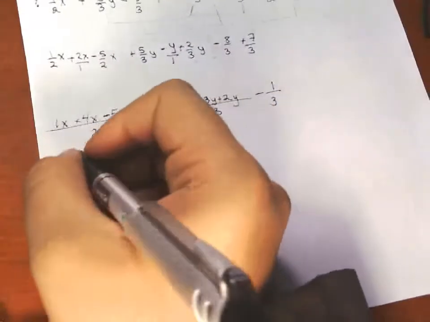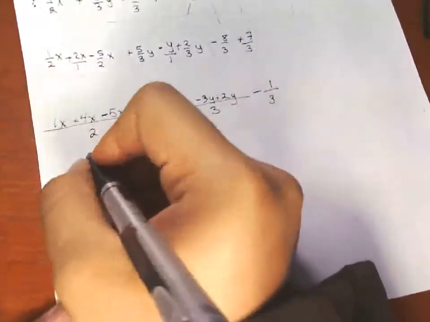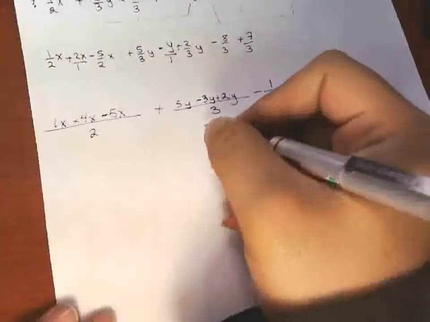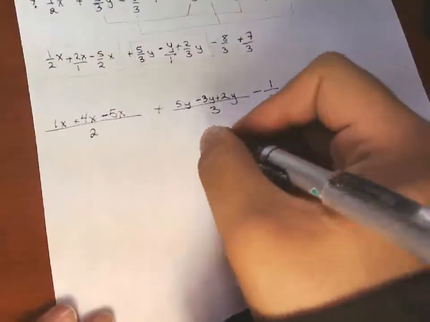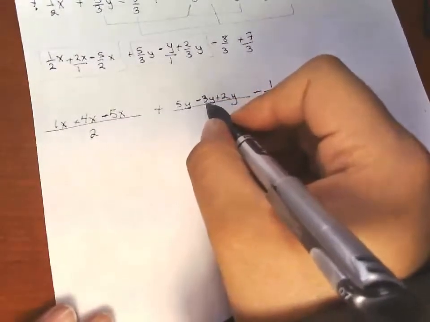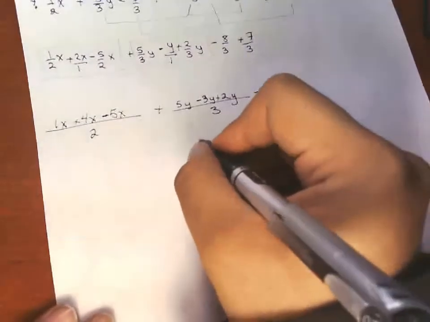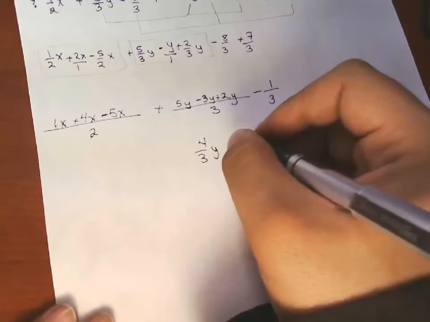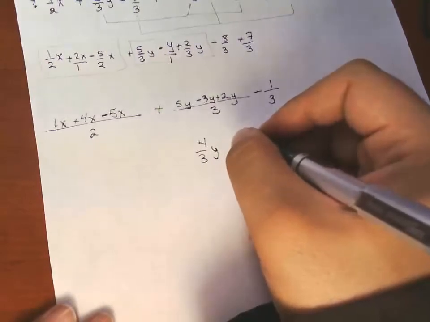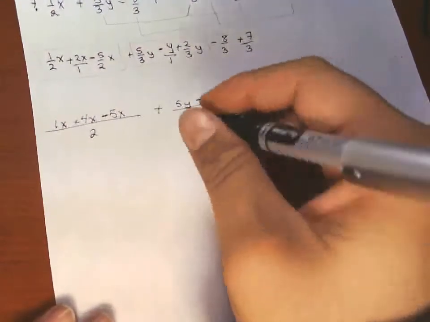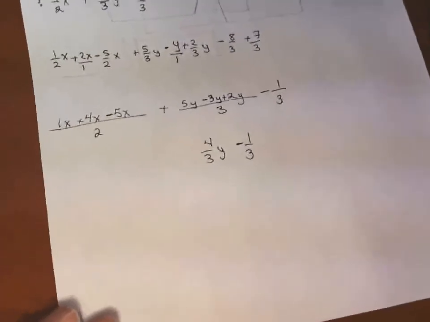So now all we have to do is solve it, guys. 1 plus 4, 5, minus 5, guess what? No x, 0x. I'm not going to write it because 0x, that's 0, something you don't write. You don't put a 0. 5 minus 3, 2 plus 2, 4. 4 thirds of y. And minus 1/3. Okay? That's our result.